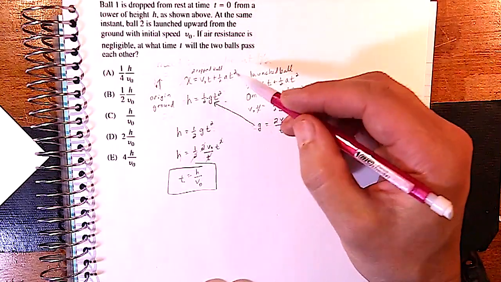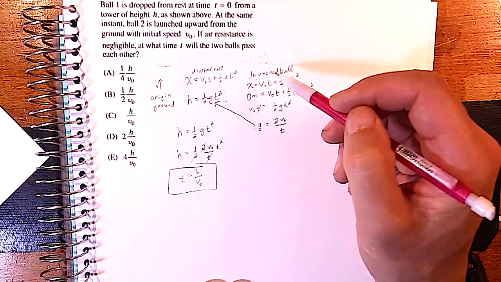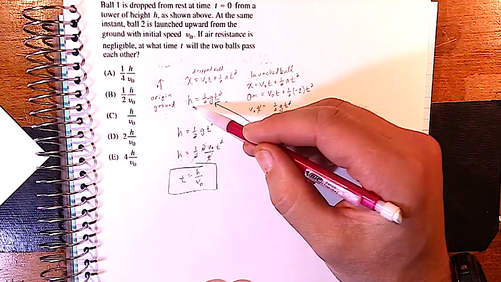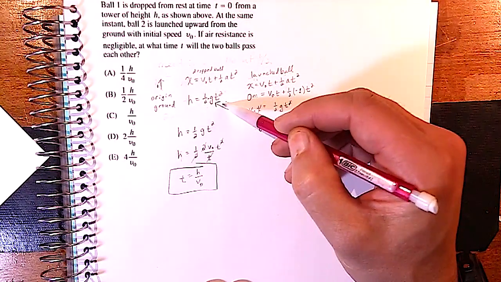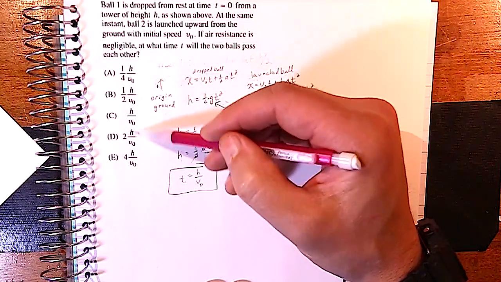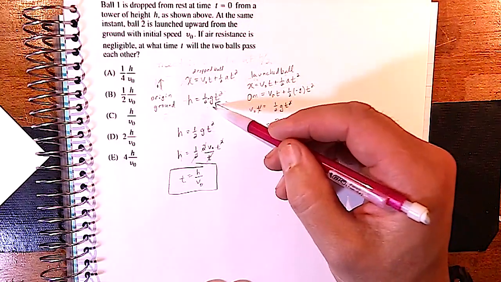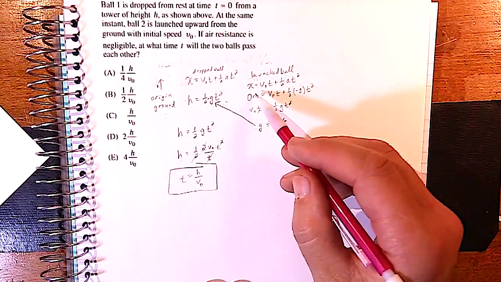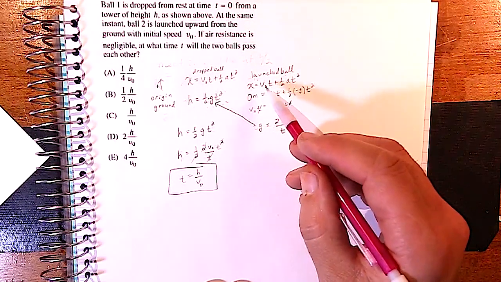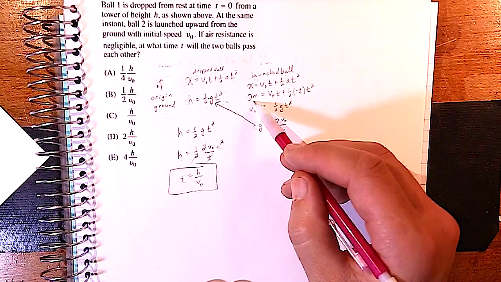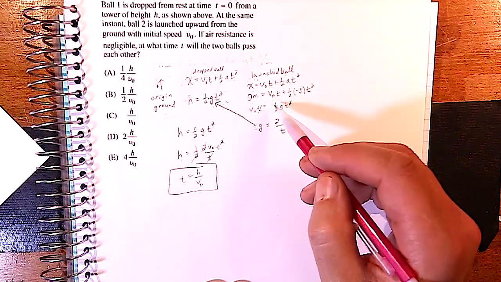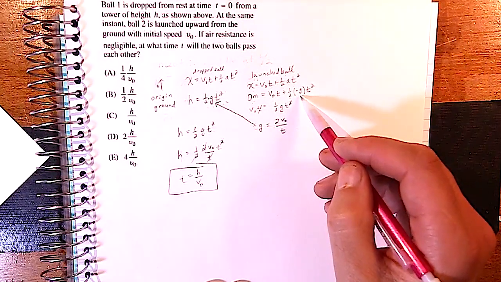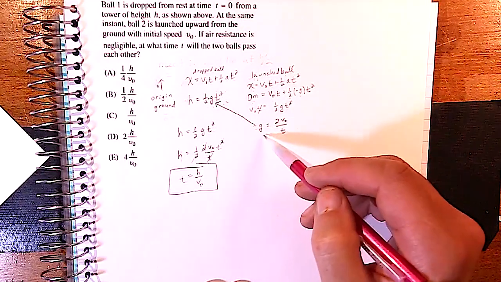What I did was I made an equation for the dropped ball and an equation for the launched ball. For the dropped ball, we know the height is h, minus 1/2 gt squared. But if you notice, g is not in any of the answers, so we need to get rid of g somehow. So what I did was I wrote the equation for the launched ball. Now, because our origin was the ground, the launched ball starts at 0 meters, so its position is 0. Then we say the initial velocity times time minus gravity, which is down, negative. And then we can solve for g.